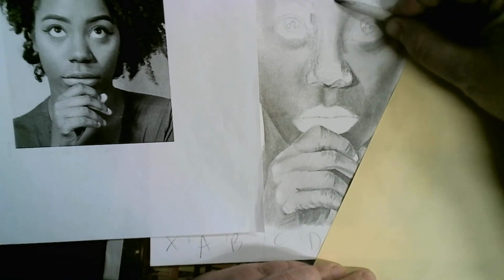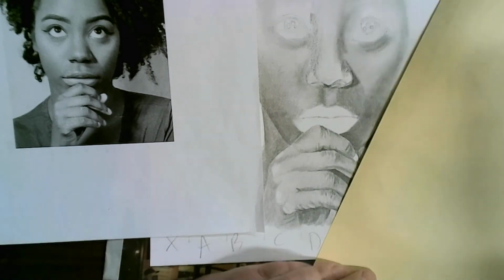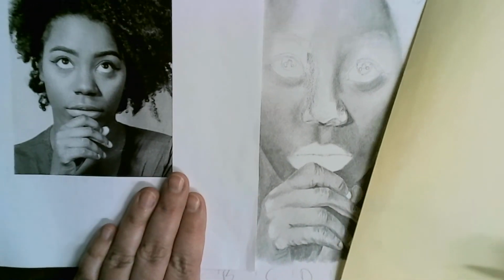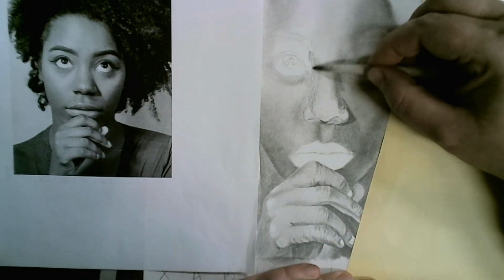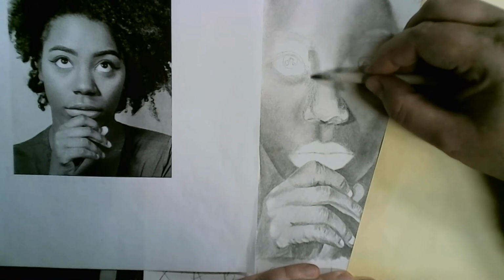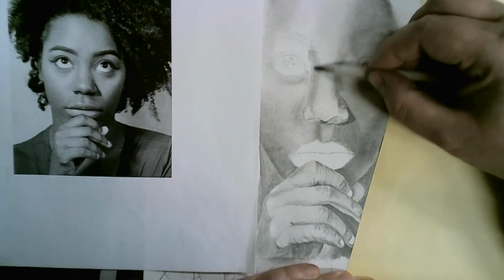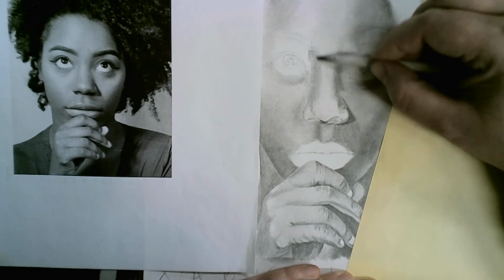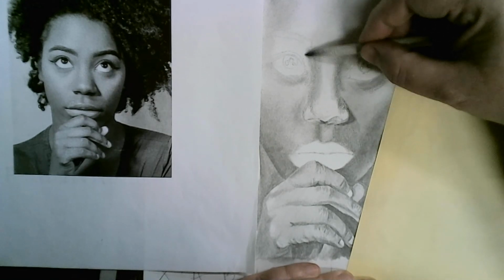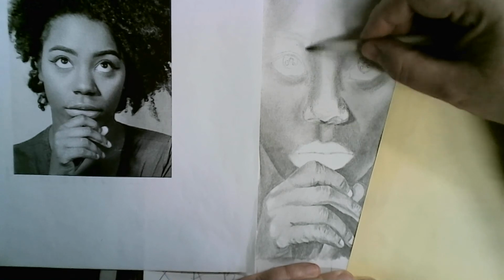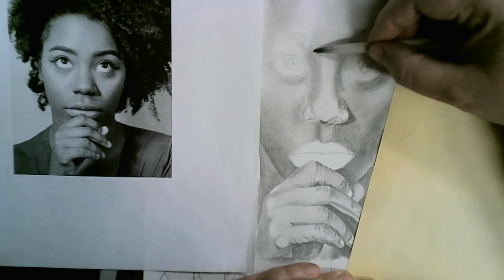And use a bigger blender just to fade it out into our forehead area. Okay, along this side. Then I'm going to go along the curvature. I'm going to fade over into her eye part just a little bit, just so there's not a hard edge, and then we'll perfect that later.